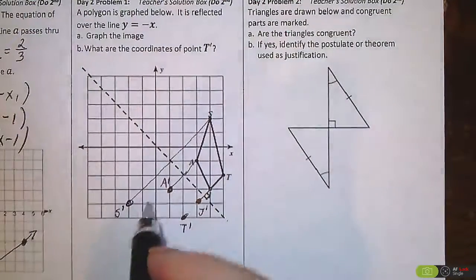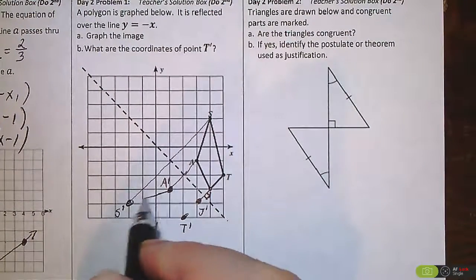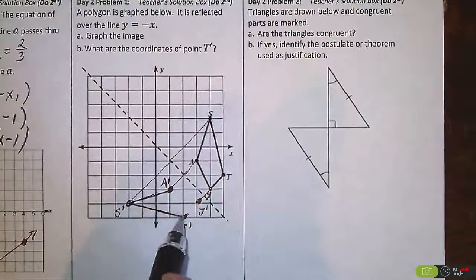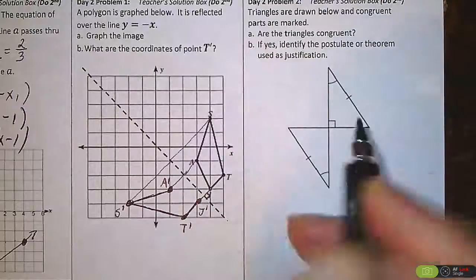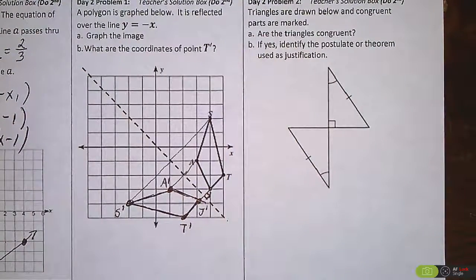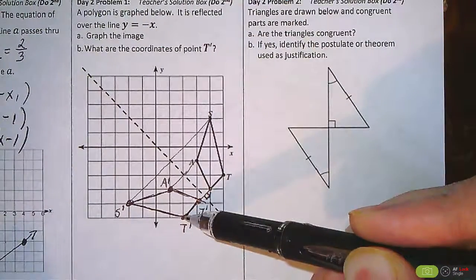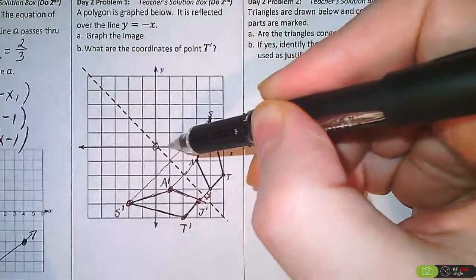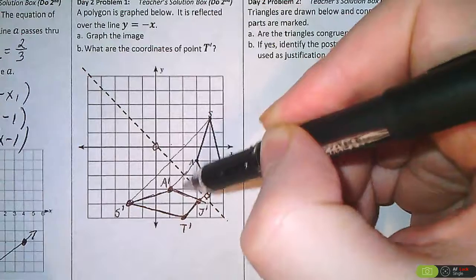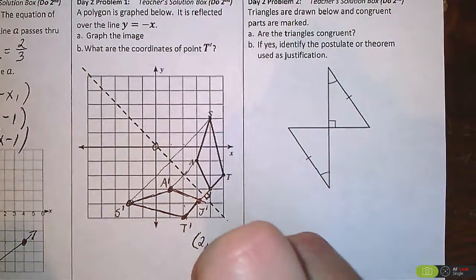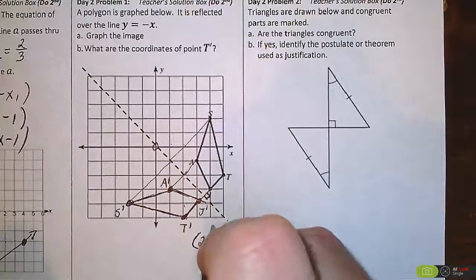Let's connect these dots together to create our four-sided shape. This is going to be the same shape as the original figure, but it is the reflection or mirror image of that original figure. Now question B, what are the coordinates of T prime? T prime is located here. We're asked for the coordinates. Right there in the center is the origin. So it's 2 to the right and 5 down. T prime is located at 2, -5.